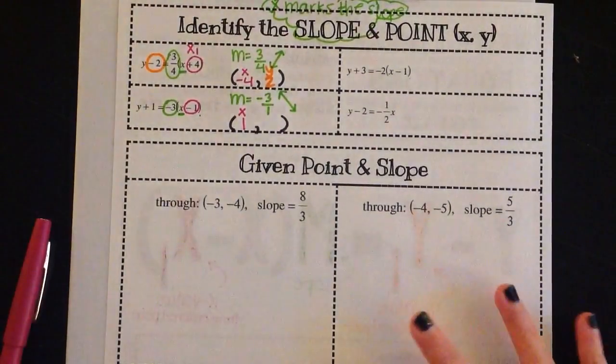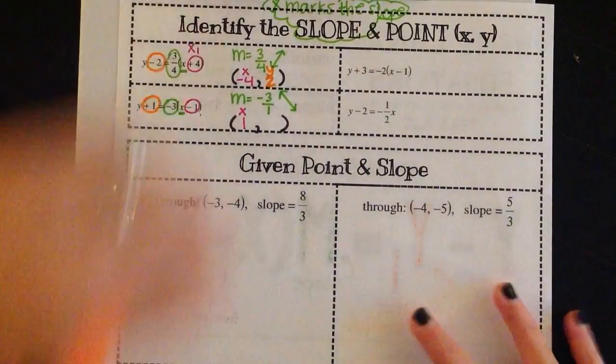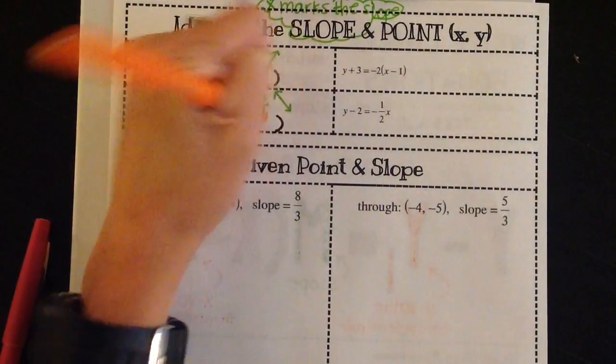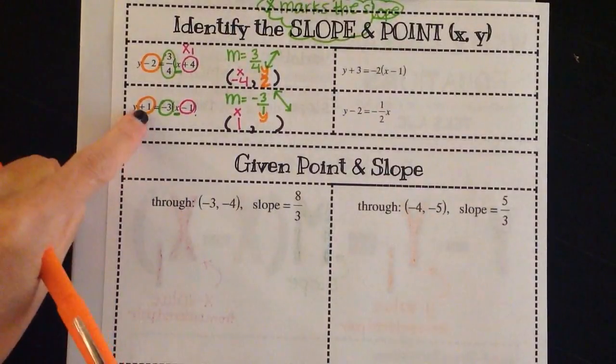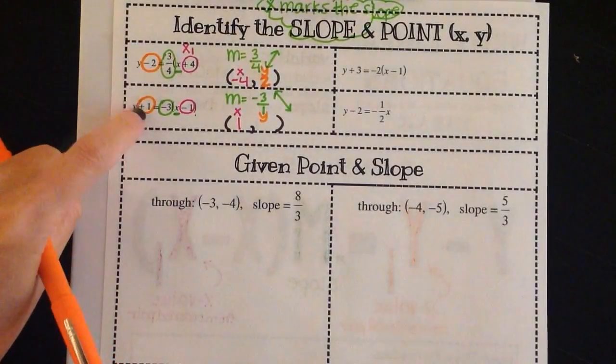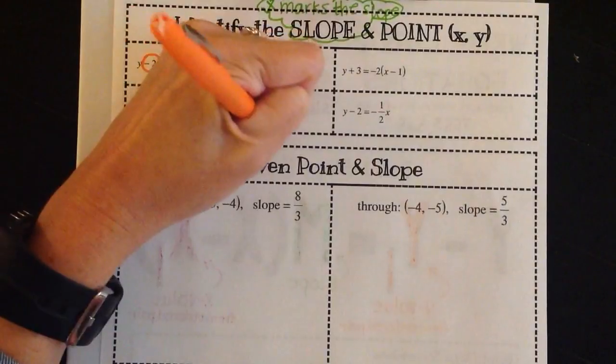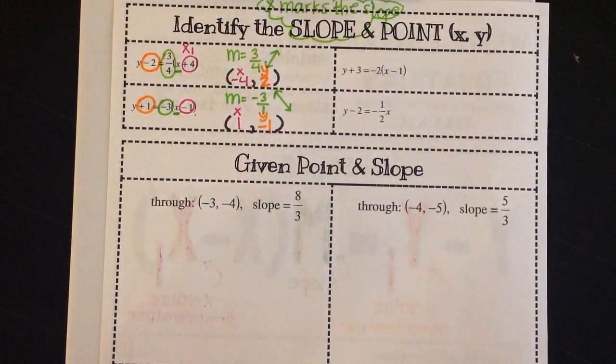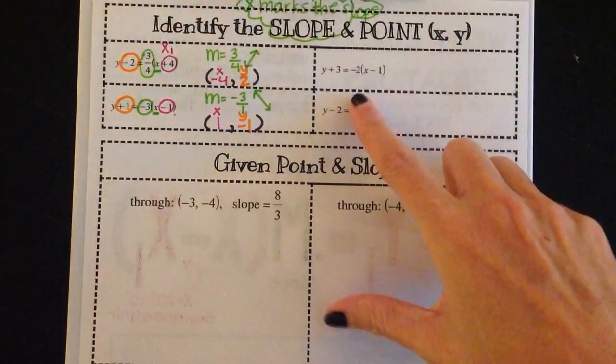Now I'm going to look at my y value. So that's a positive 1. And remember, if it changes to an addition sign, it's telling you that your value is negative. So this is really a negative 1 because that y minus a negative 1 is going to change to y plus 1. All right, let's look at the next example.